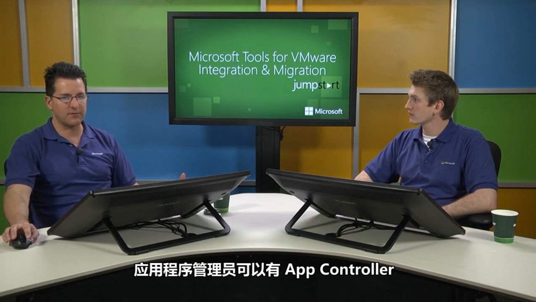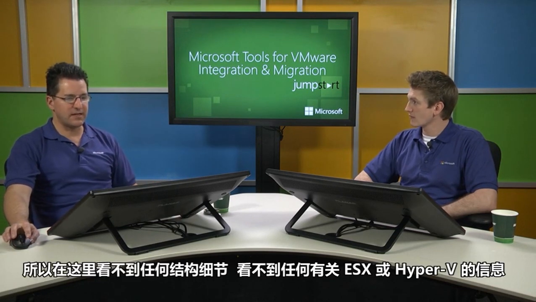Again, App Controller is for your application admin. So you won't see any fabric details here. You really won't see anything about ESX or Hyper-V. This is all about managing applications and virtual machines, regardless of where they're running.